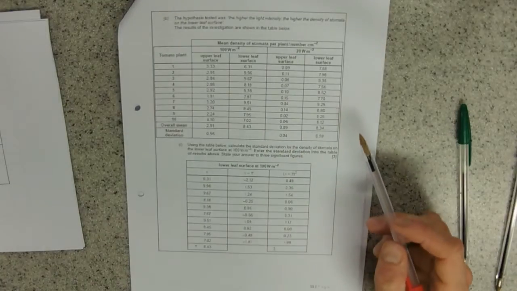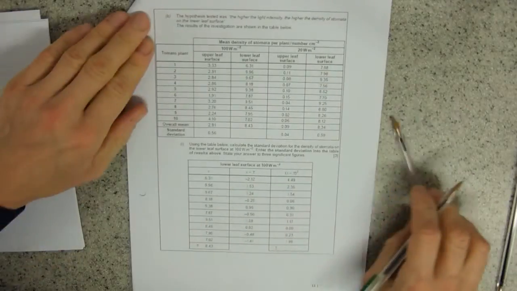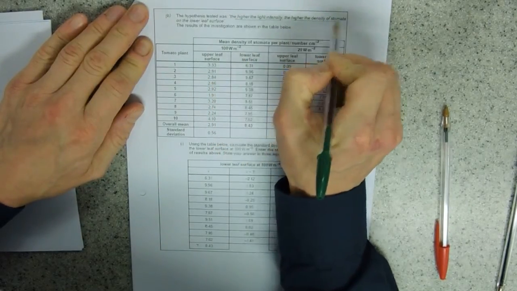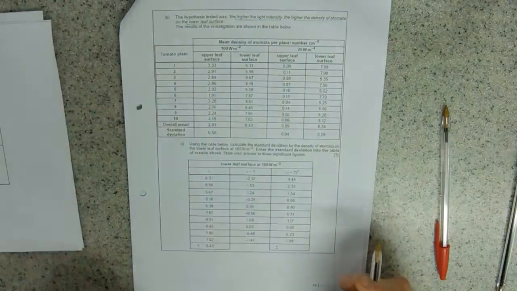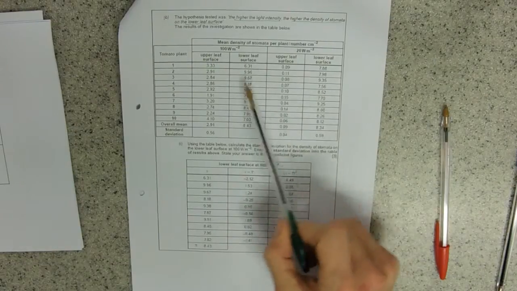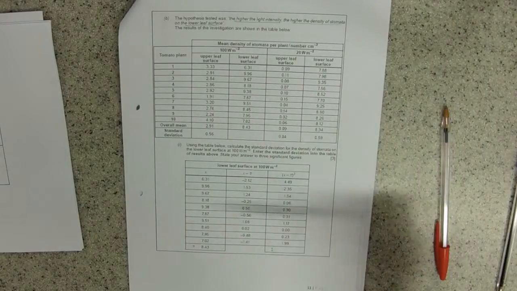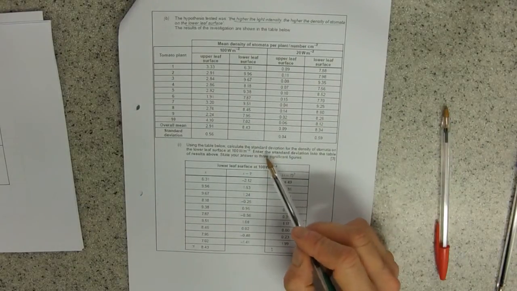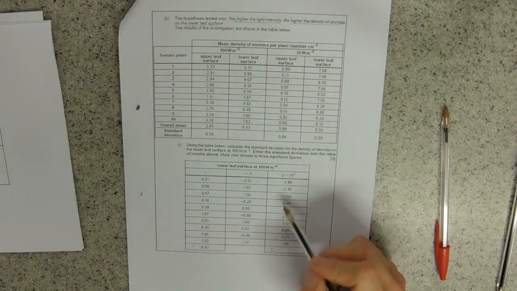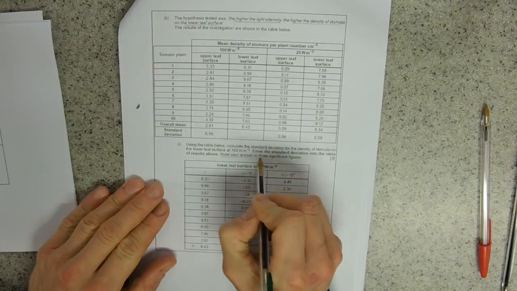We have got a rather frightening data table, possibly, and here's our hypothesis. Hypothesis tested was higher the light intensity, the higher the density of stomata on the lower leaf surface. So there's high and low, and there's our two surfaces. 10 repeats, a mean and a standard deviation. Using the table below, calculate the standard deviation for the density of stomata on the lower leaf. Enter the standard deviation into the table of results above. And state your answer to 3 significant figures.